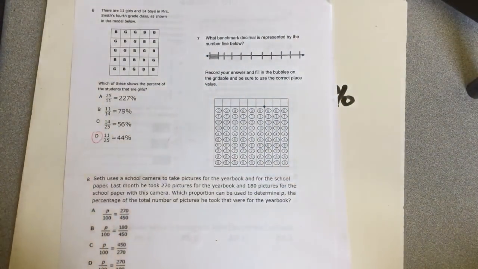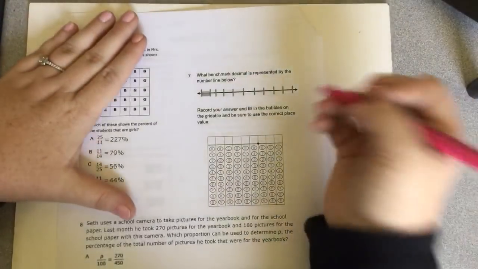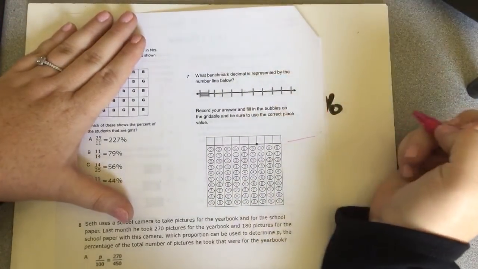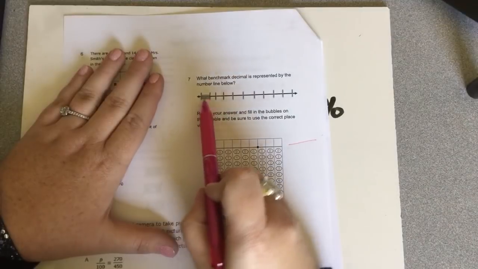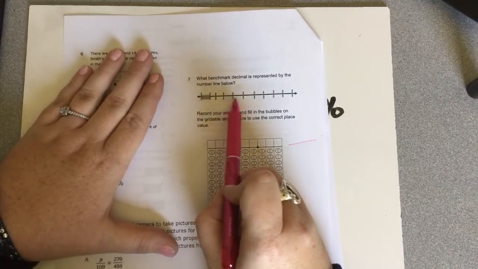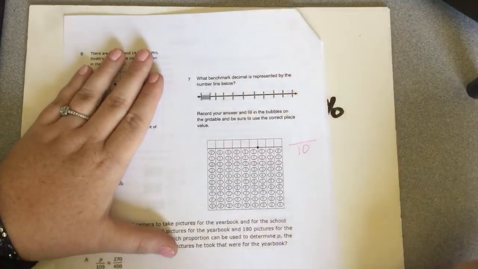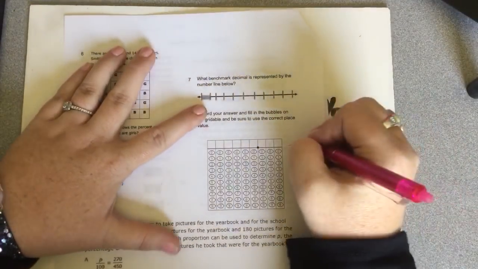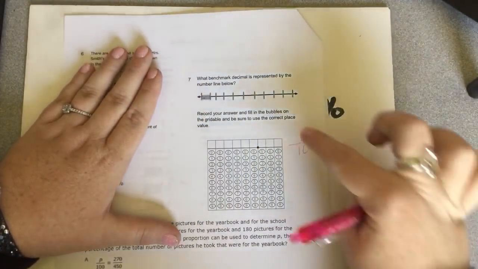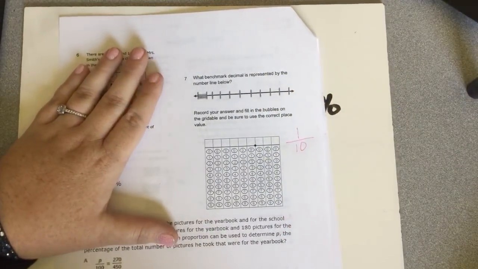Okay, the next one is number 7. It says, what benchmark decimal is represented by the number line below? So the thing that I would say that you would do is you are going to write this as a fraction initially. You're going to count the number of spaces we have. So we have 1, 2, 3, 4, 5, 6, 7, 8, 9, 10. So 10 is going to be my denominator. I have 1 shaded on the top, so that is going to be my numerator. 1 out of 10 places are shaded.